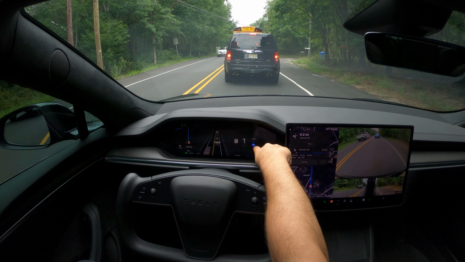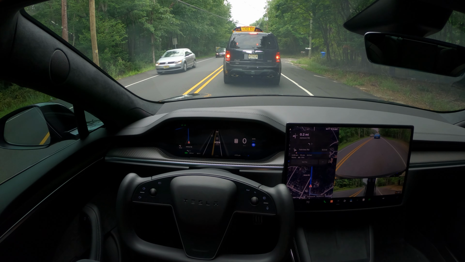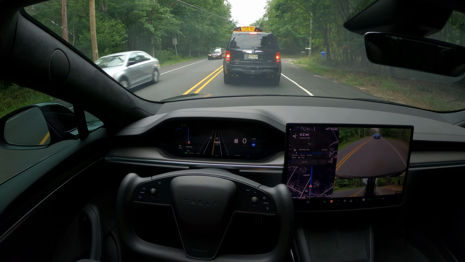So definitely this green sign, I don't know if you can see that in the video, but next to the blue FSD sign, I have a green sign. I don't think it was there before, so that's definitely something new.